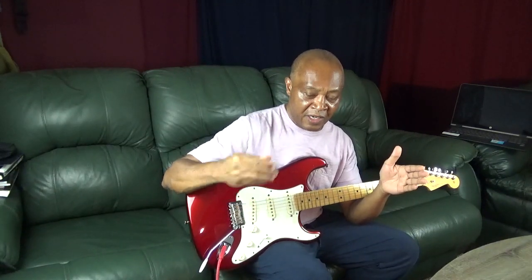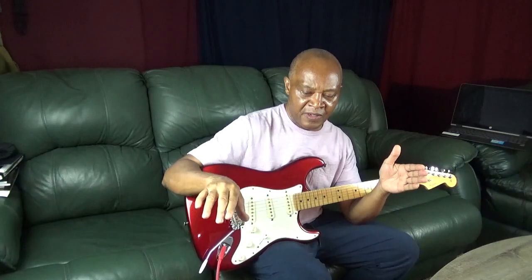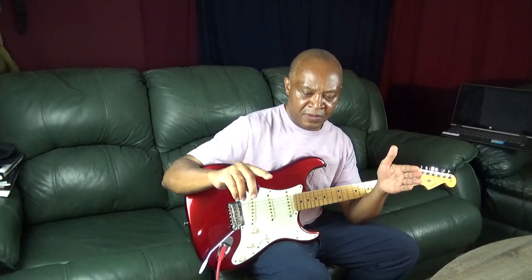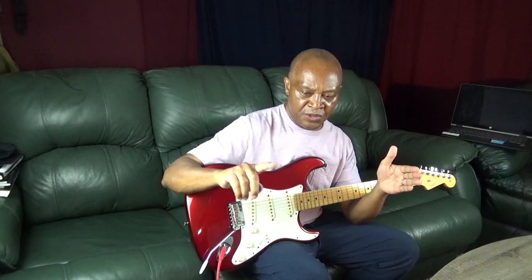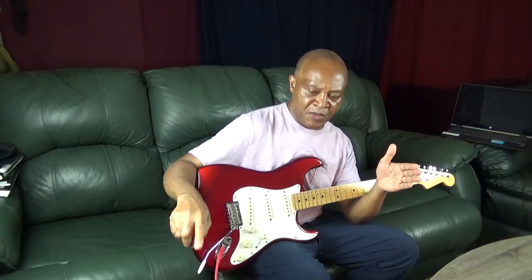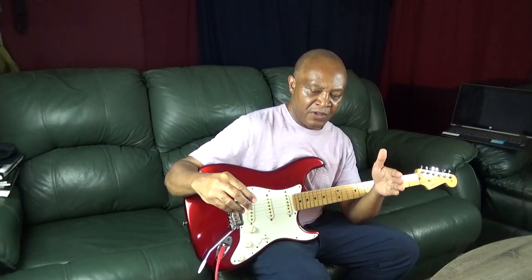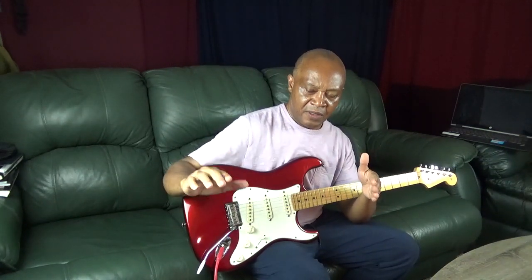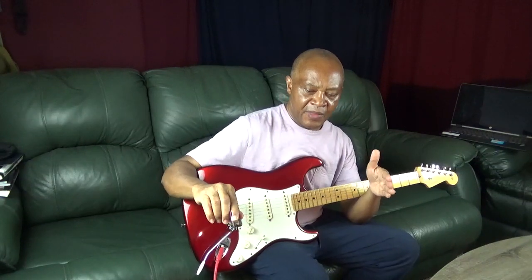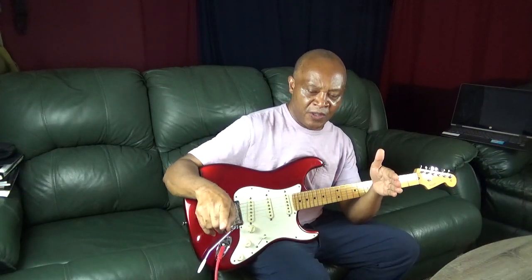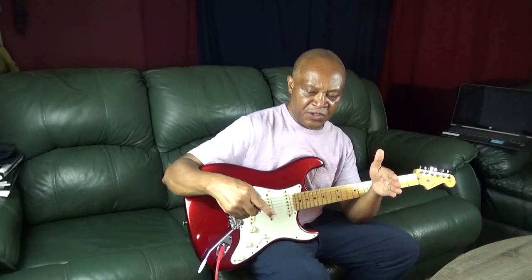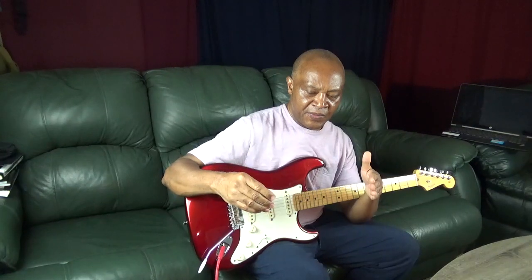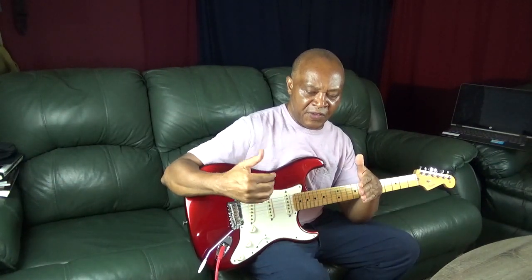Then I have a G seven, G dominant seven. Okay, that's a dominant chord, and it's going to resolve on one, which is C major seven. So the first thing I look at is where is the last chord that the progression is going to end on. So where the dominant seventh chord is going to resolve.